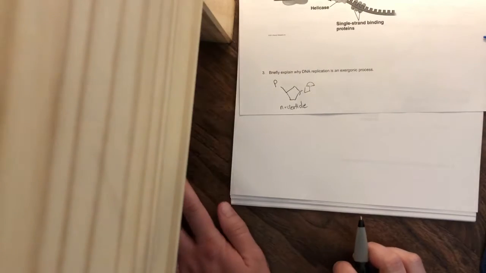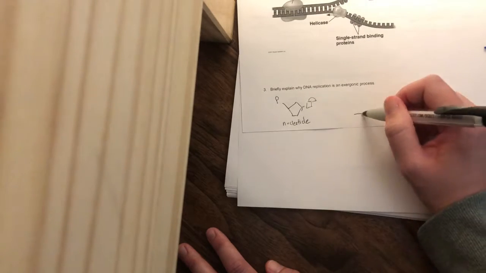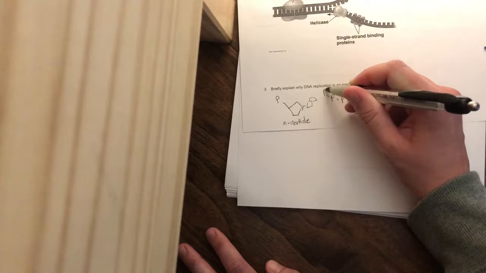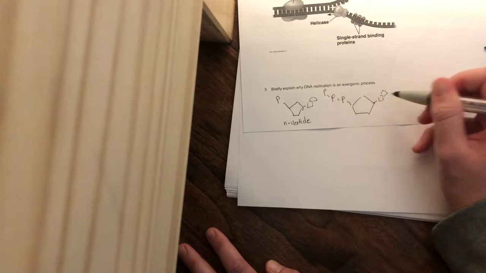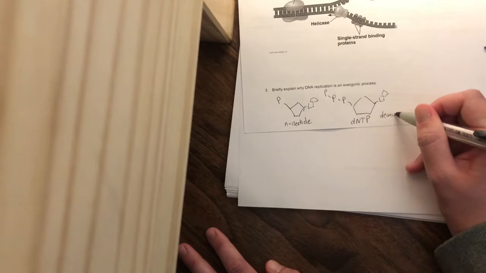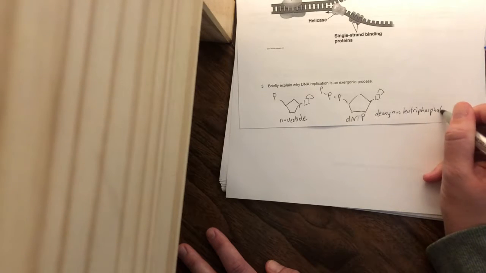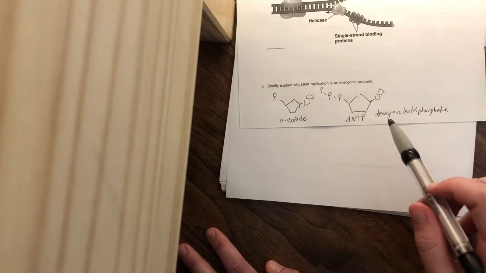What's actually floating around in your cells that comes in with the DNA polymerase is something that looks like this. Okay. This is called a dNTP, or a deoxynucleotide triphosphate. So that triphosphate should sound familiar to you, like ATP, okay?